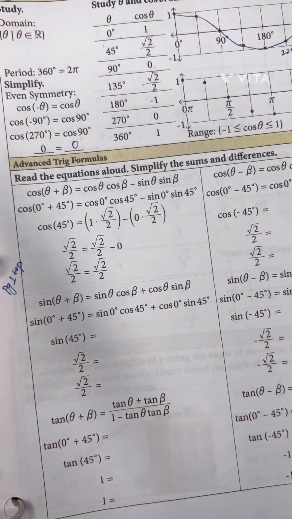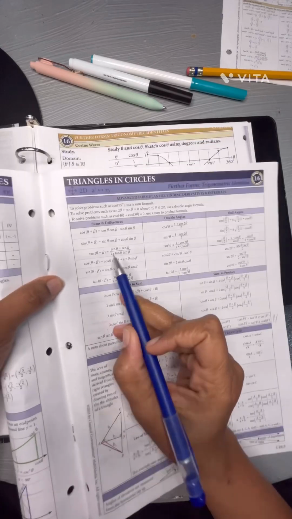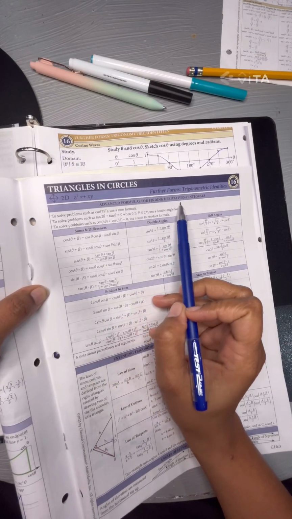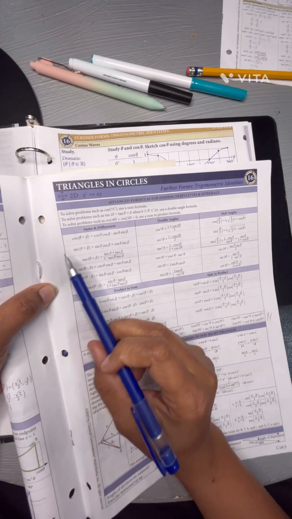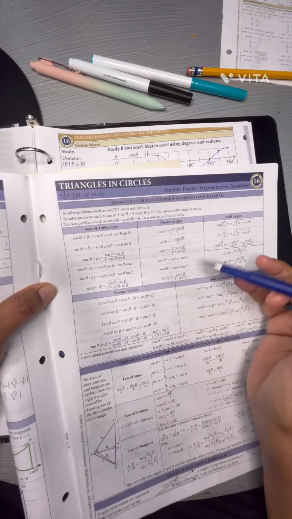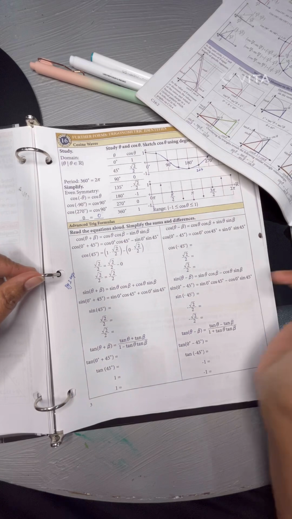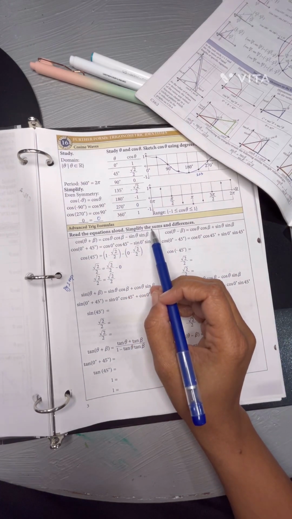So where this comes from is, if you take out your charts and look at chart 16.3, which is the third page of your chart, right in the middle of the booklet, you'll see that there are some advanced formulas for finding derivatives and integrals. We do not need to know how they arrived at these formulas or what logic was used. They've just given us the formulas and want us to use them as they see fit. So I'm going to read the equations aloud and then we're going to simplify the sums and differences.